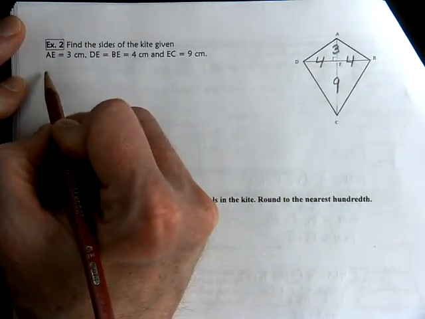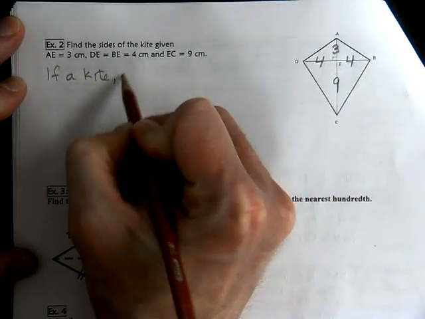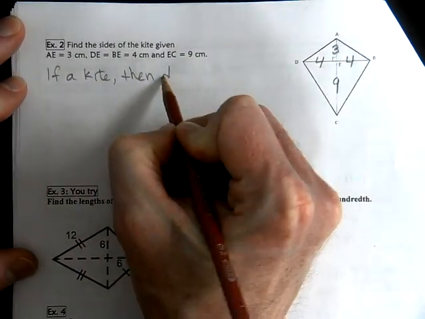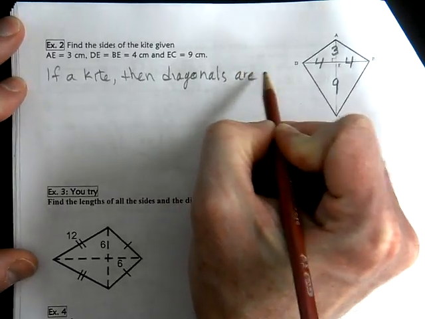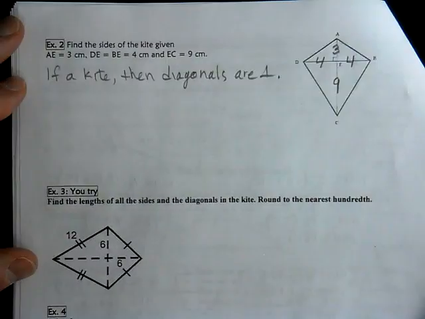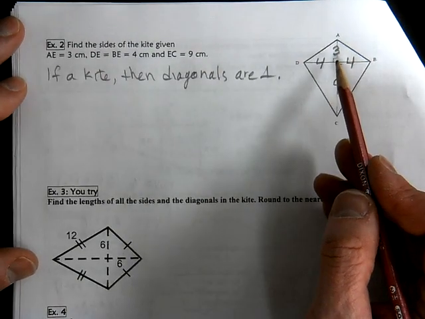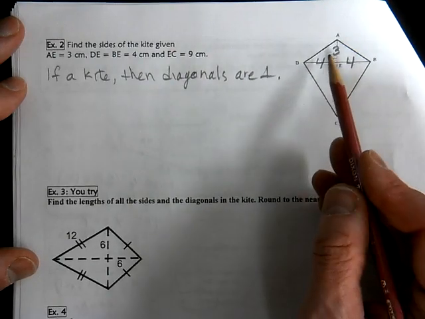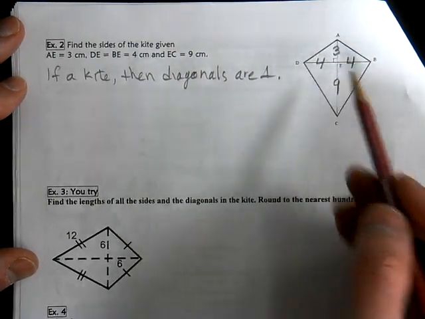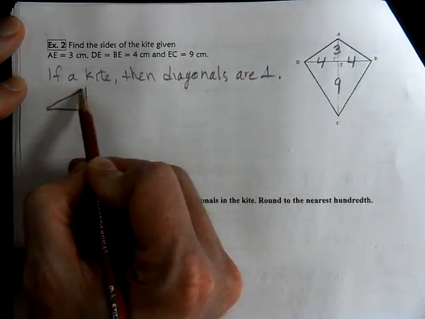So, if a kite, then diagonals are perpendicular. So we have the diagonals perpendicular. So that means we actually have 4 sections here. These are 4 right triangles. That is exactly what we're going to do. Pythagorean theorem.